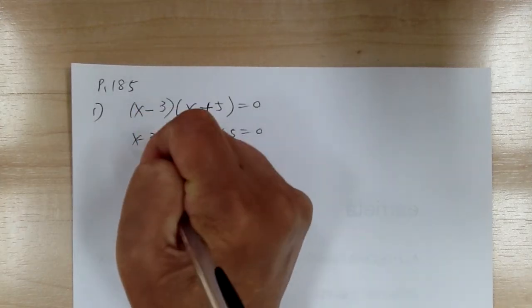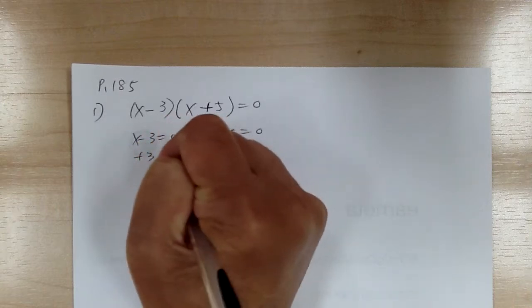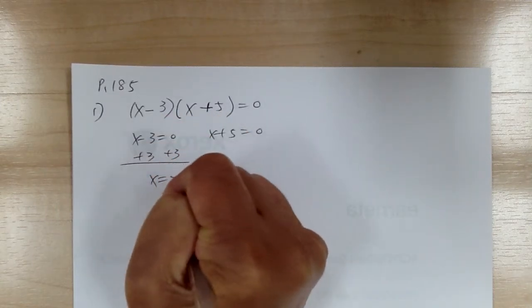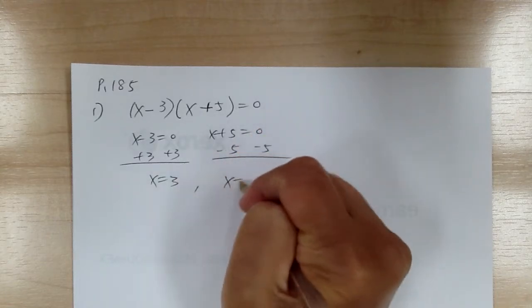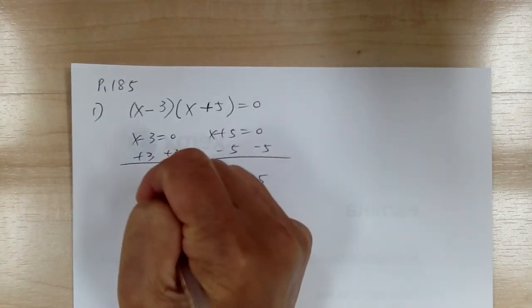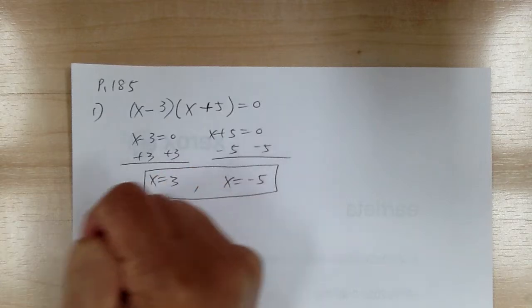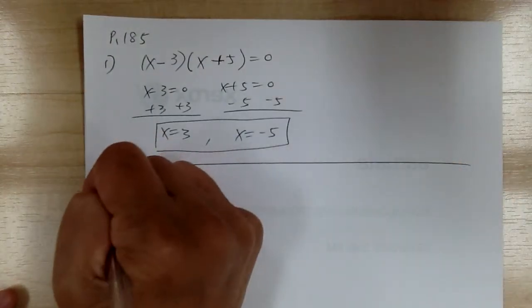And just go and solve. So you got x equal to 3. And this one you minus 5 on both sides. So x equal to negative 5. Okay, and that's it. Okay, let's go to number 3.